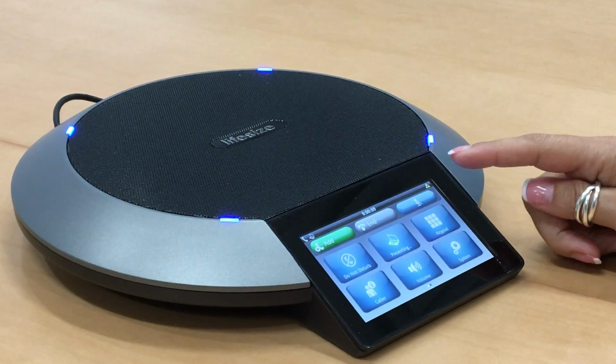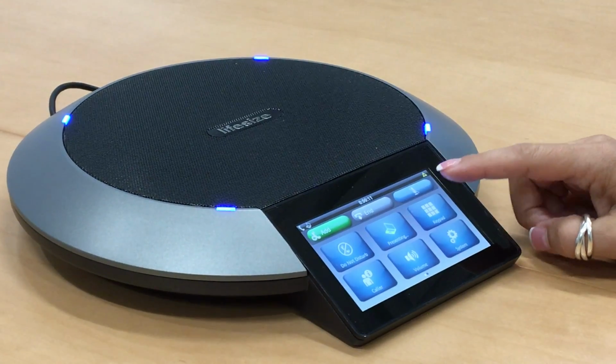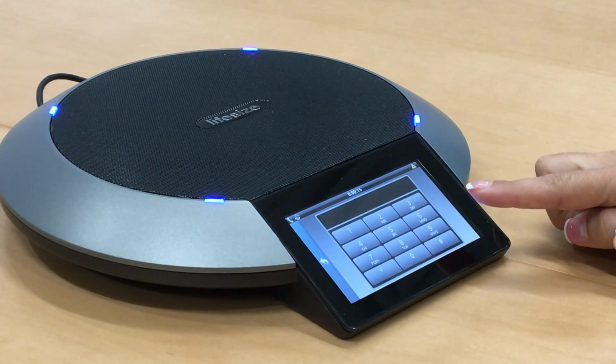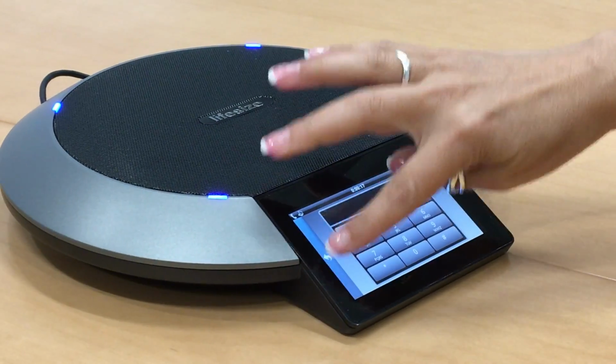But if I needed to press a pound key or something with a web conference, I'd press keypad. Brings up a keypad. I can use any of those buttons there. There's a back button.